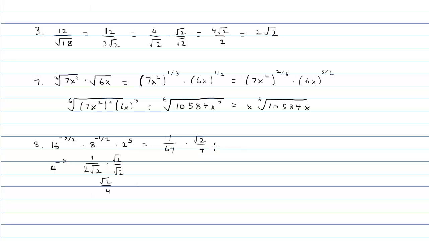The 2 to the 5th, 2 to the 5th is 32. And for the visual, if you need it, you can put that over a 1. Now when we multiply, this 32 and this 64 will reduce down to a half. And that's it. 1, radical 2 and 1, make radical 2 on top. 2, 4, and 1, make 8 on the bottom.